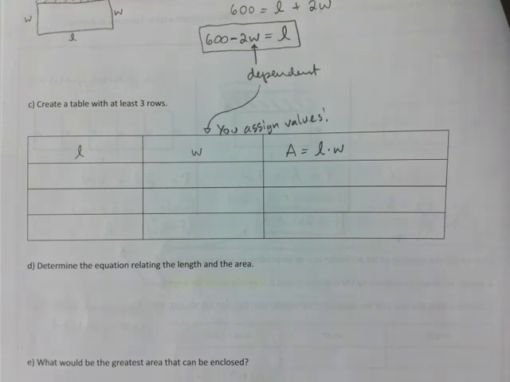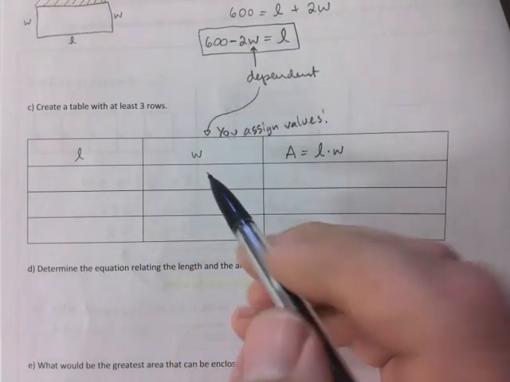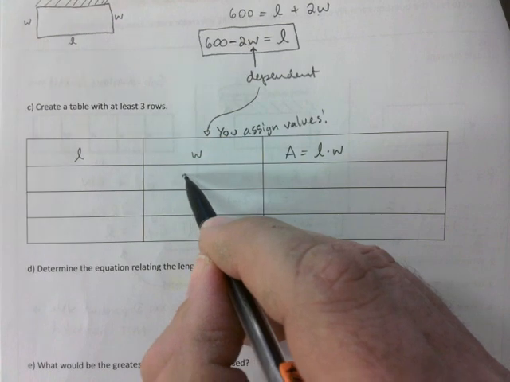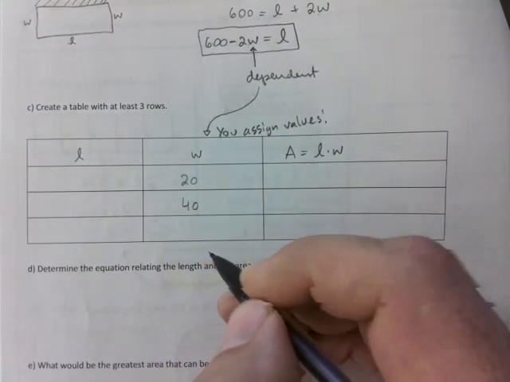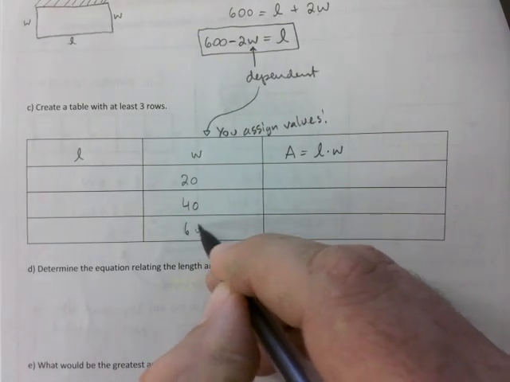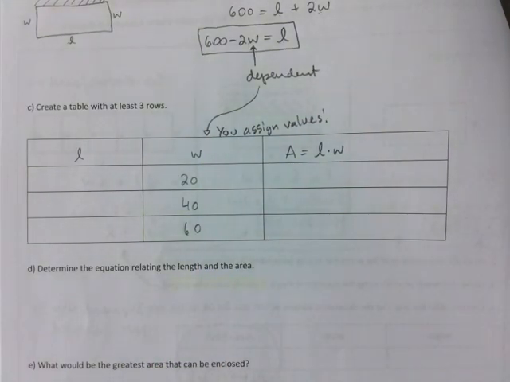Really, Mr. Erickson, can I do negatives? You could. I wouldn't recommend it, but you could. I'm going to go with 20, 40, 60. So what if the width is 20? What if the width is 40? What if the width were 60? So we're going to play around with values and come up with the one that would maximize the area you're enclosing. What dimensions would you have to use to get the maximum area possible? And there is such a thing, by the way.